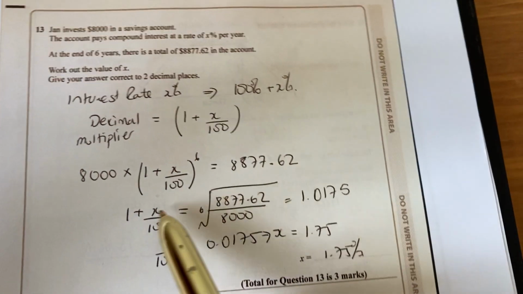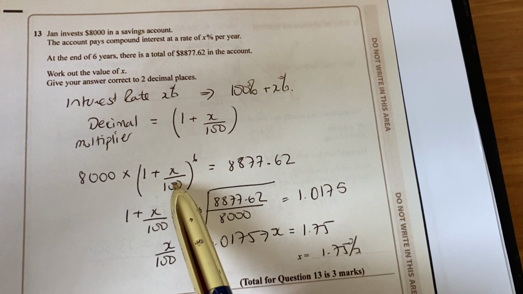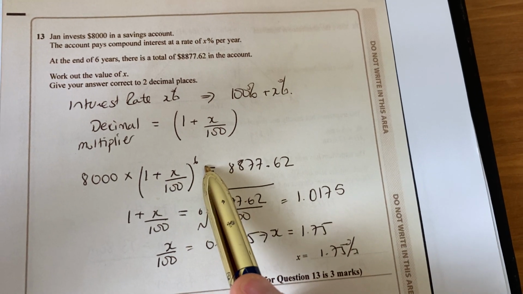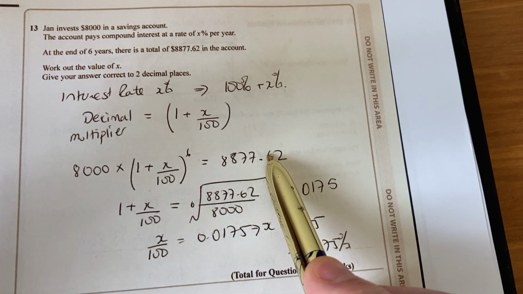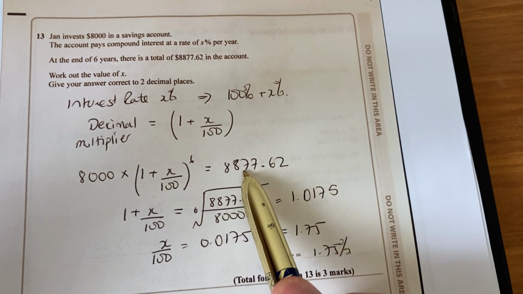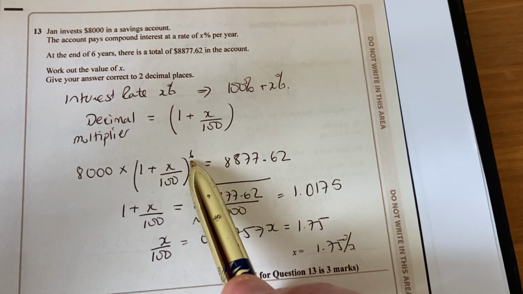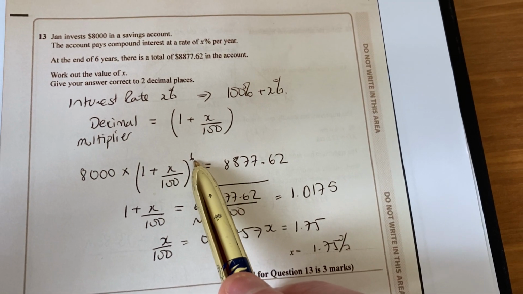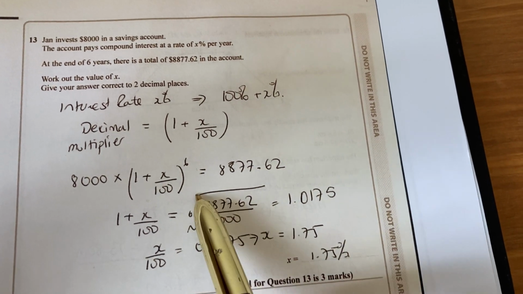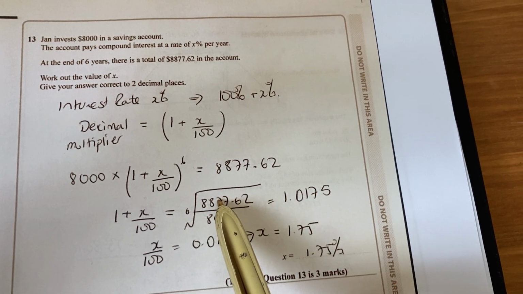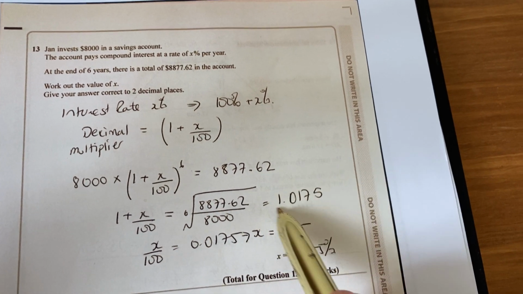So here's the equation that we're going to set up. Look, 8,000 times the decimal multiplier to the power of 6, because it's 6 years, equals the final answer. Okay, divide through by the 8,877. Get rid of the to the power of 6 by rooting, the 6th root. There we go. So we've got the final number divided by the starting number, the 6th root of that. That gives us a decimal.